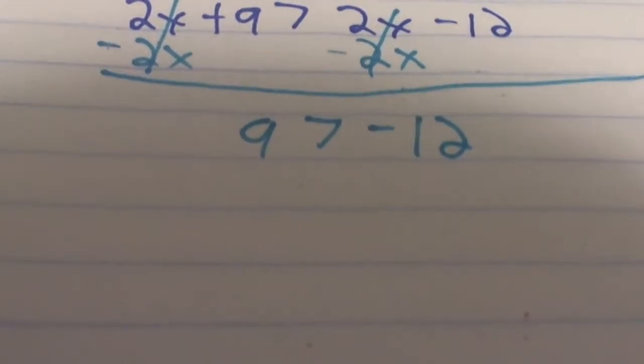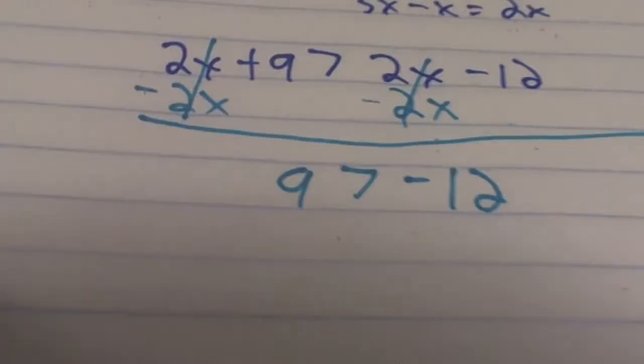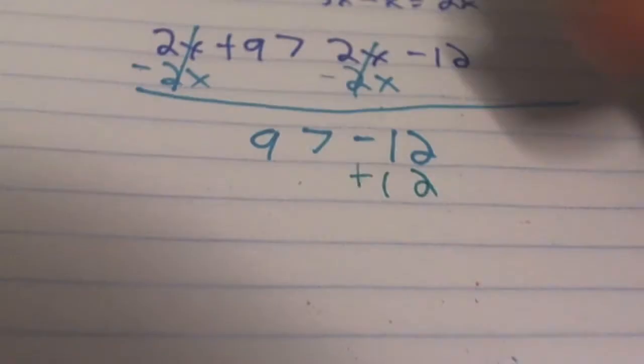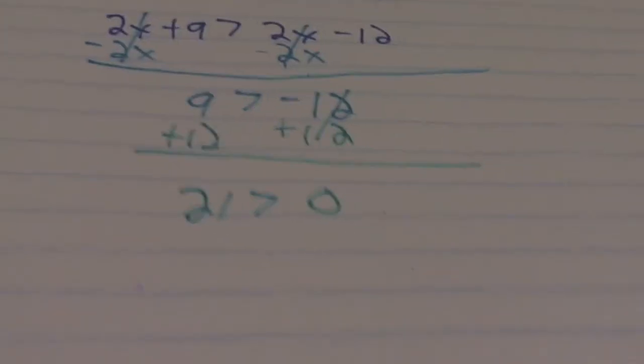You don't believe me? Let's add 12 to both sides. It'll be easier. So if we add 12 to both sides, that will cancel. Now you have 21 is greater than 0. Now this is easier to see. Is 21 greater than 0? Yes. Any positive number is always greater than 0.